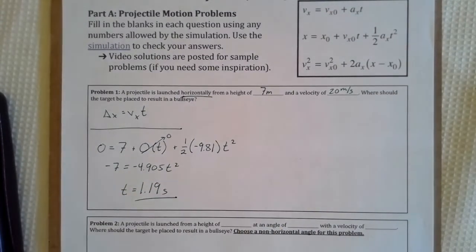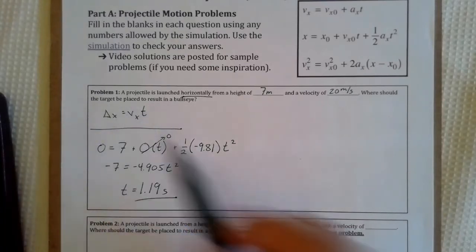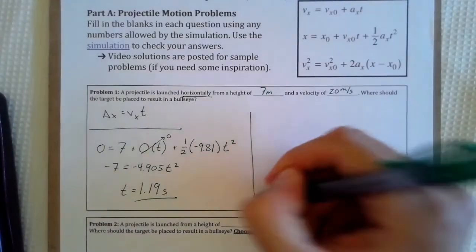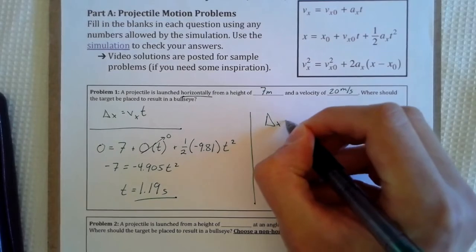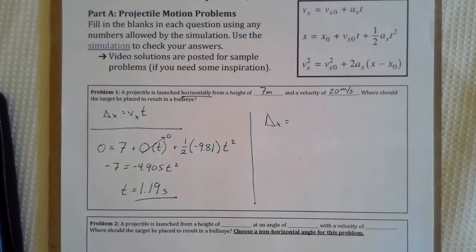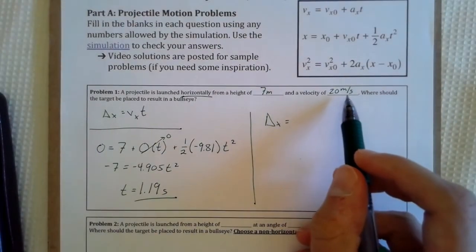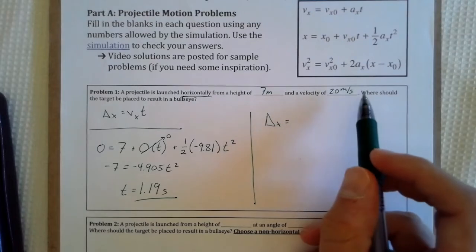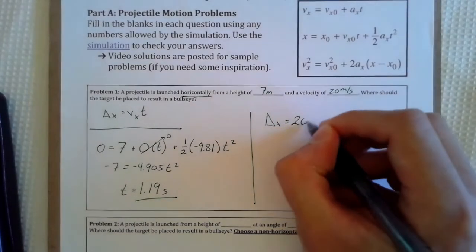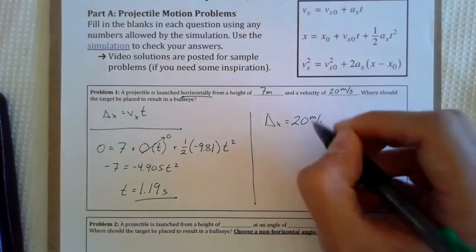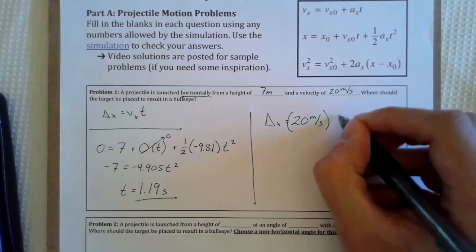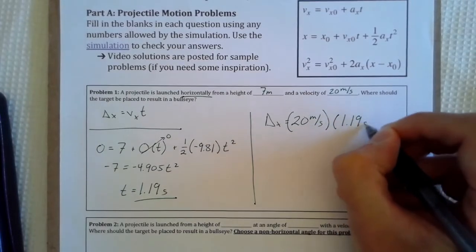Cool. Next, we take this time and plug it into the range equation over here. So our delta x is equal to the x velocity, which starts out at 20 meters per second and stays constant at 20 meters per second because nothing is speeding it up or slowing it down, times our time that it's in the air, 1.19 seconds.